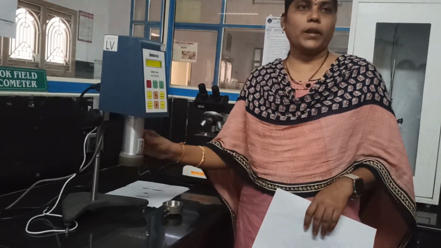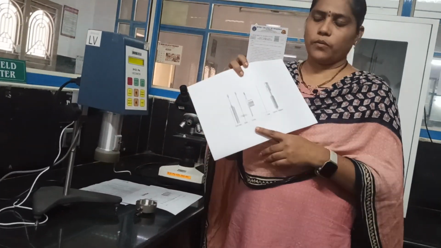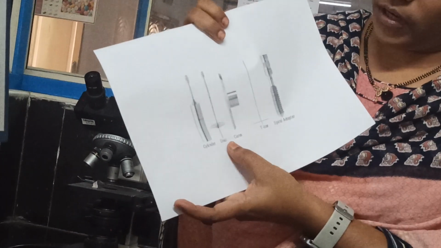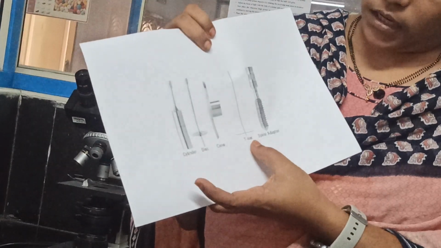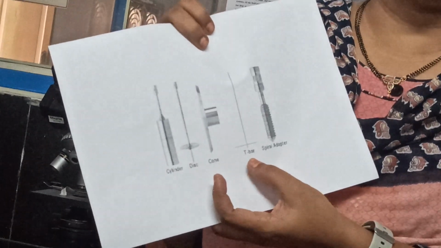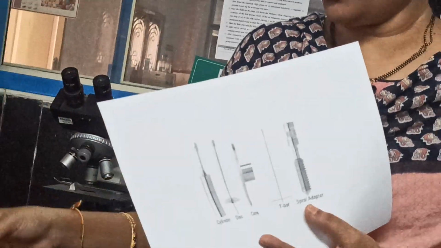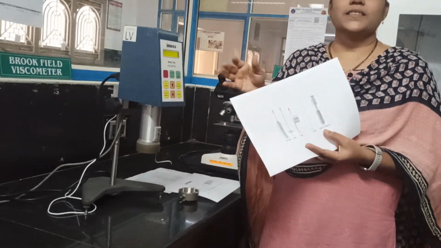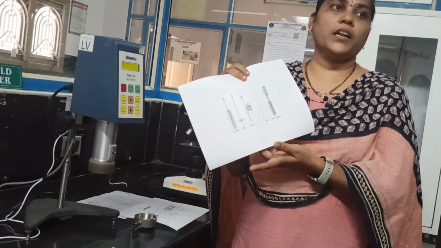So next one is spindles. To this coupling unit we are attaching different types of spindles. Mostly we have 4 or 5 types: the first one is the cylindrical type, the second is the disc type, the third is the cone type, the fourth is the T-bar, T-shaped spindle, and the fifth is the spiral type. Based on the sample, we are attaching these spindles.